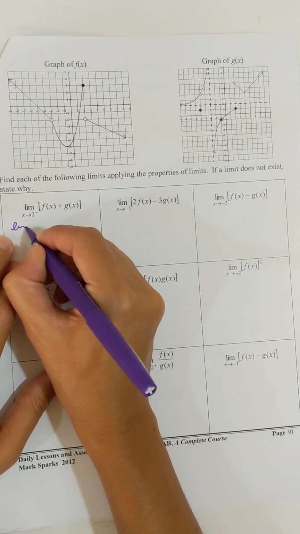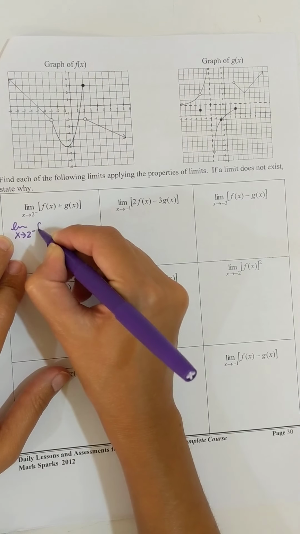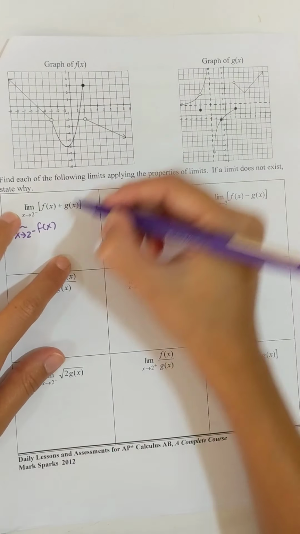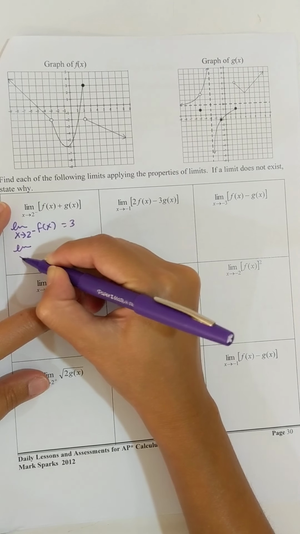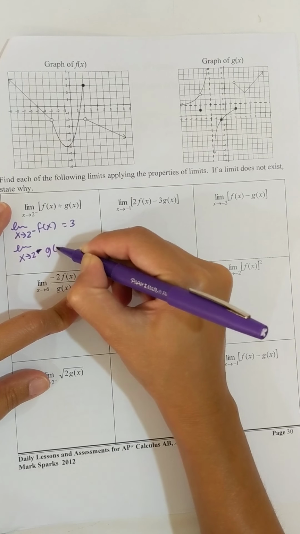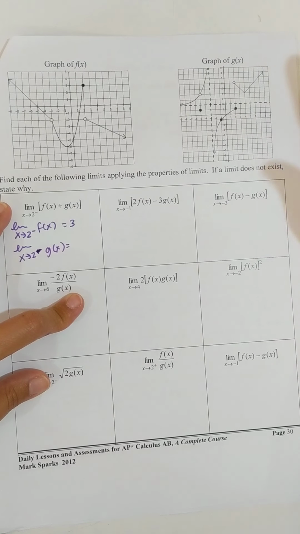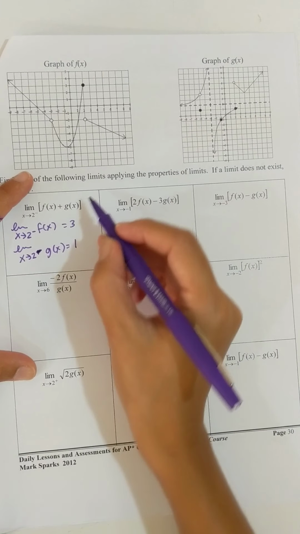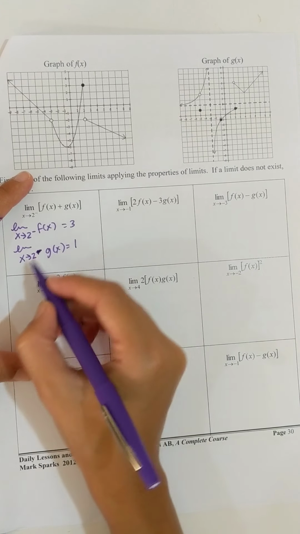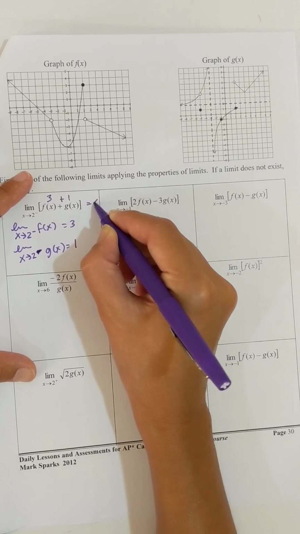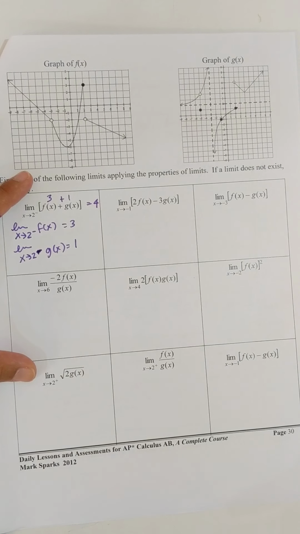What is the limit as x approaches 2 from the left of f of x? 2 from the left, the value is 3. Now let's do the same thing from the left, of g of x. Okay, here's g of x. Where in the world is 2? It's right here. From the left, it's approaching 1. So the value of this limit is going to be 3 plus 1, which equals 4. All right?